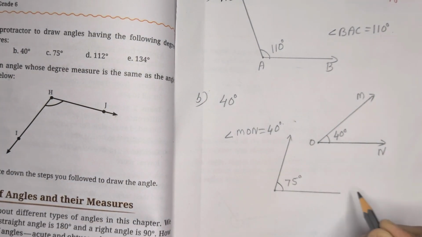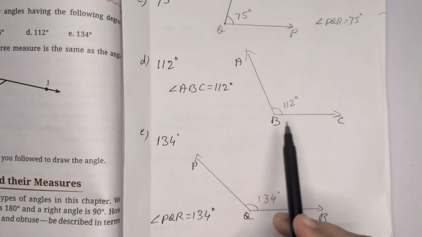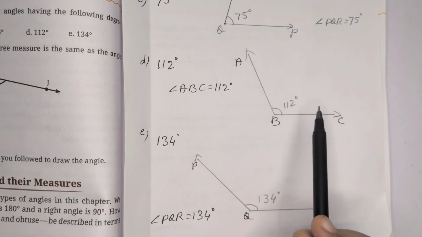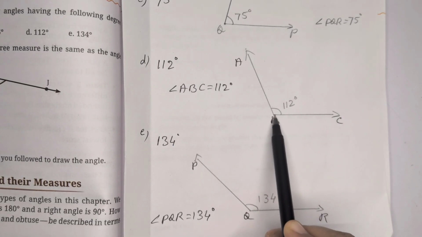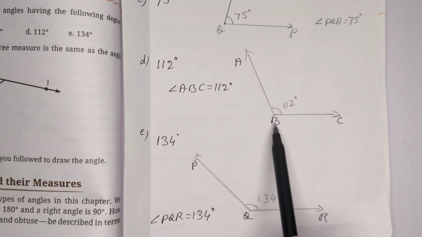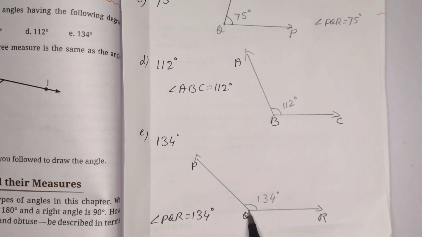This is 75 degrees. Similarly, for ABC, draw the line BC first, keep the protractor center at the vertex B and take 112. Then we can write angle ABC is equal to 112. Here PQR is equal to 134. First draw the line QR, keep the center of the protractor at point Q, and from this side take 134 degrees.